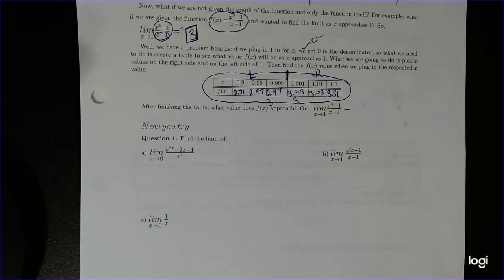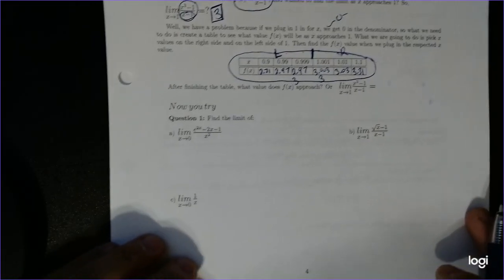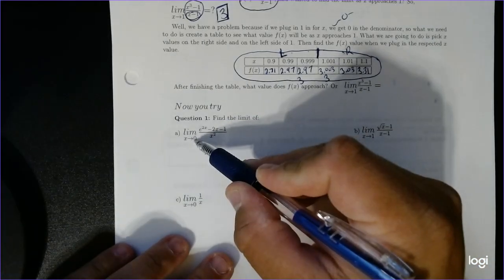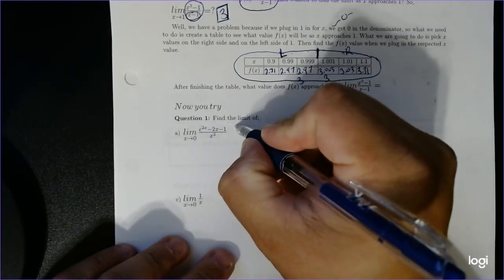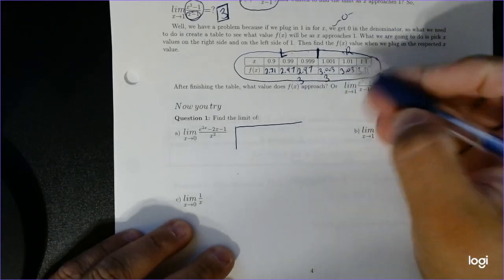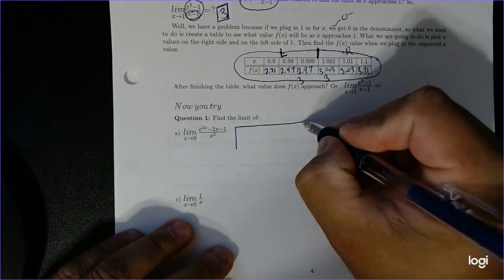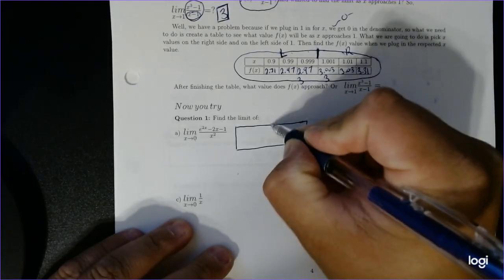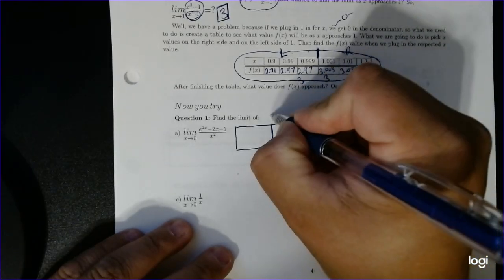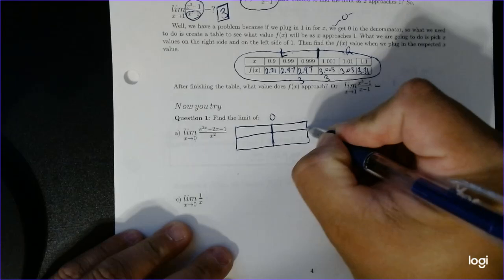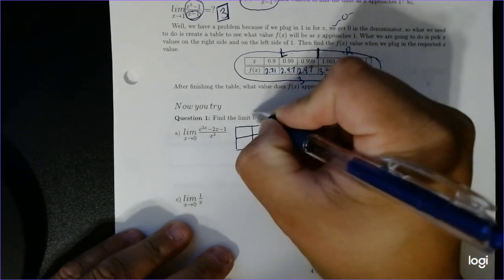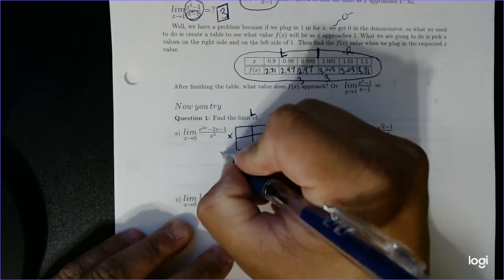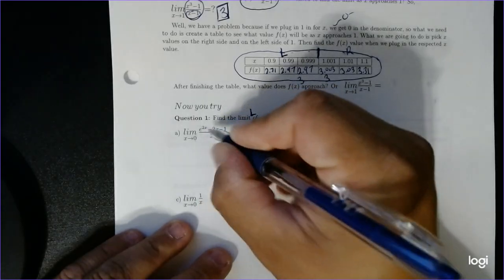Okay. So let's try some more out. Let's find the limit as x approaches 0 of this function. Now you don't always have to do 6 values. Usually 4 values is enough. So again, 0 is in the center. We'll pick some left numbers and some right numbers for x, and we're going to plug them into our f of x, meaning plug them into here.